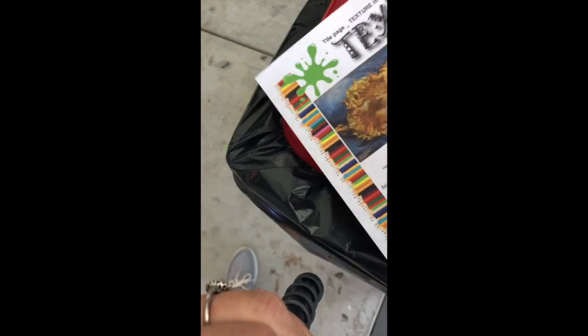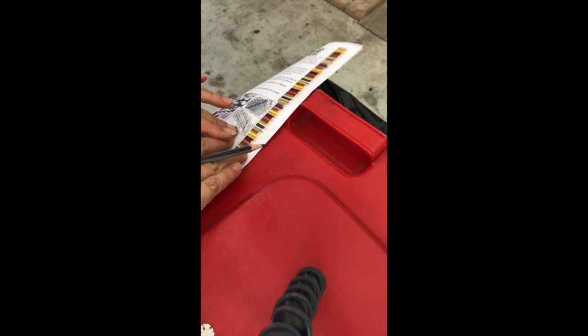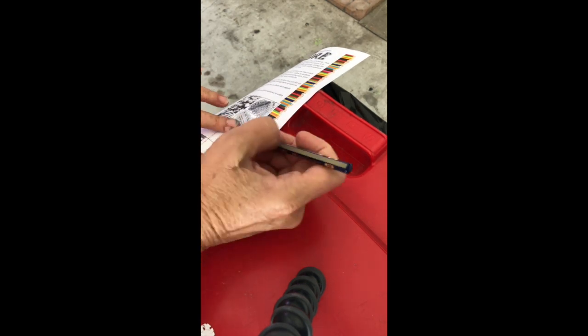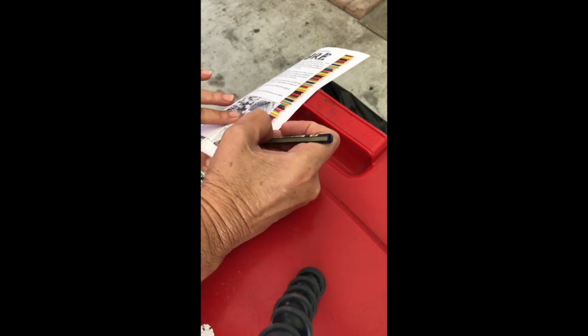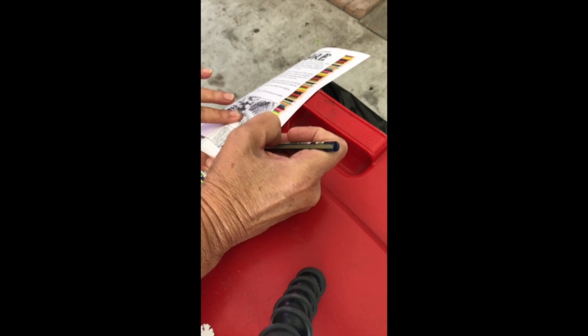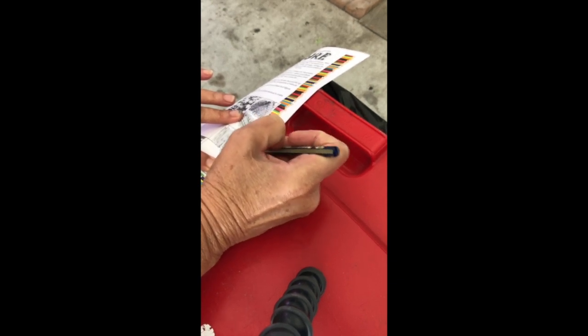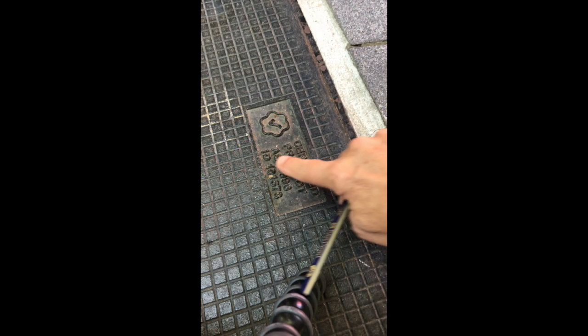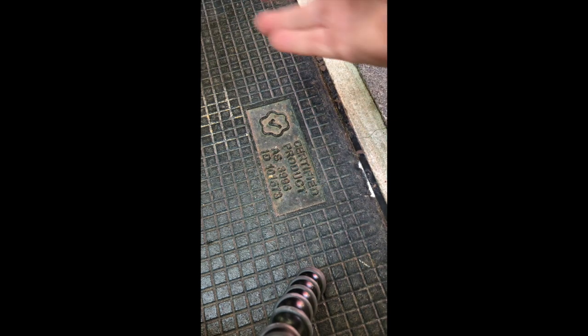Okay, so now I'm walking around outside. I found the top of a rubbish bin lid, and you can see the texture on the lid. Feel it, find it, place the square over it, and rub your pencil over the top. Now you've got about 10 squares to use.